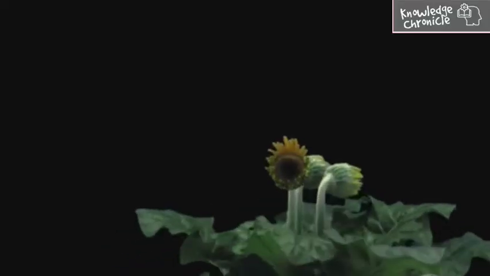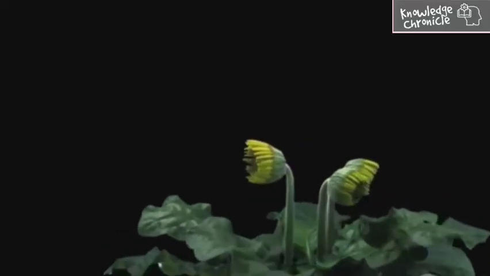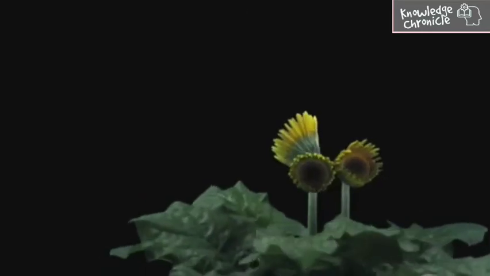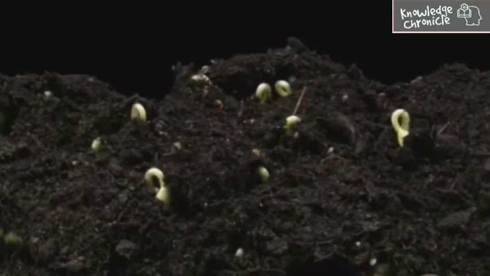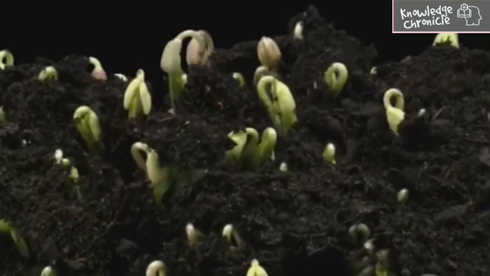5. Light and gravity. Light affects plant direction and development. Think of sunflowers following the sun. While gravity controls root and shoot direction, roots grow downward, shoots grow upward.